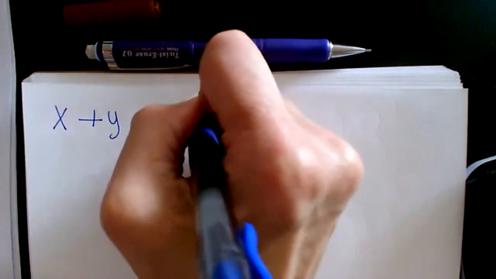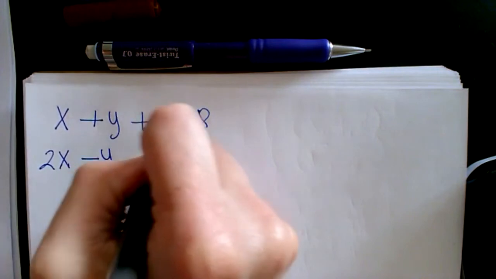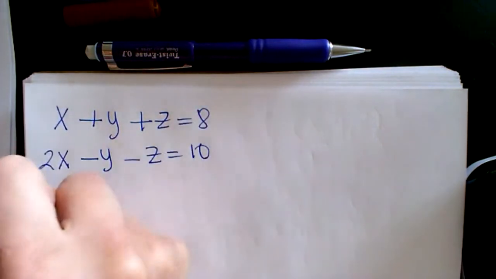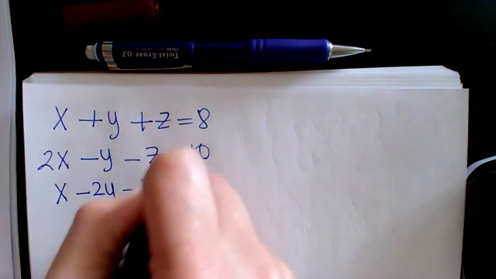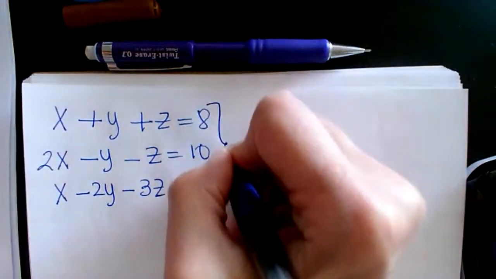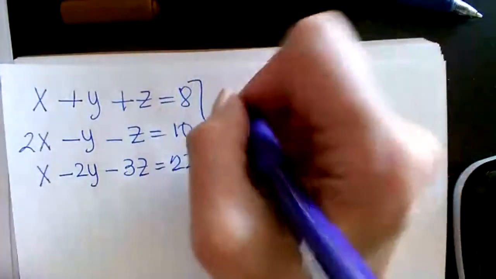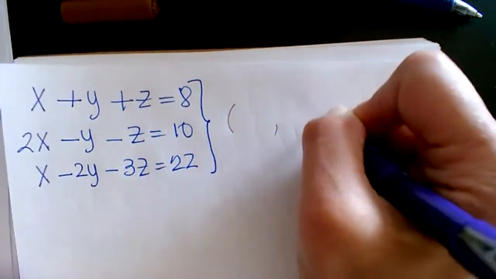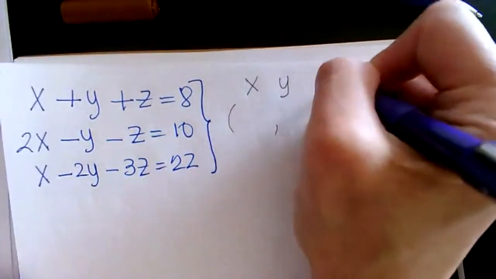This is part of your package, okay, guys? So you can find it there. Equal to 8. And we have 2x minus y minus z equal to 10. This is like the first one that we did. Okay. So we need to come up with all of them: 1, 2, and 3. X, y, and z.